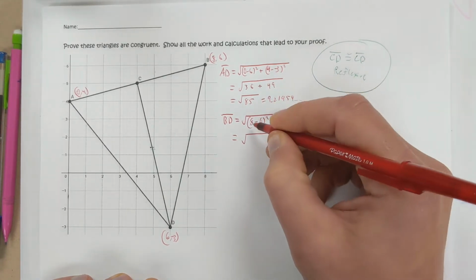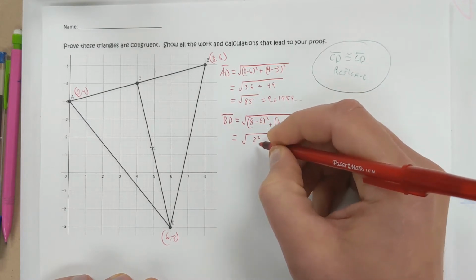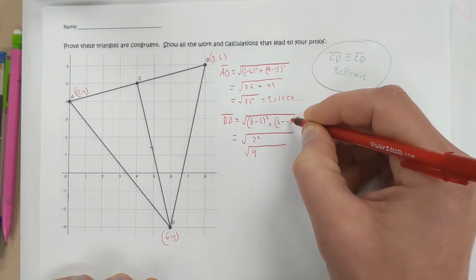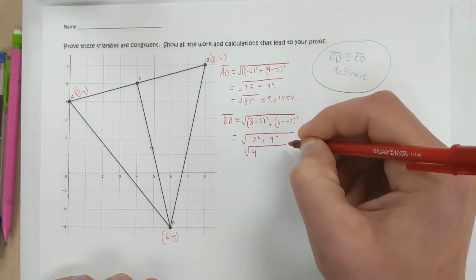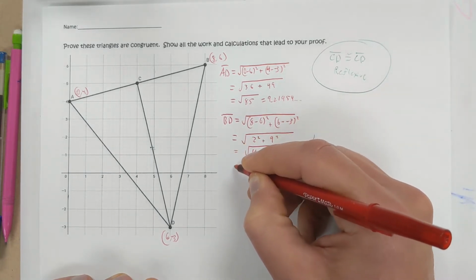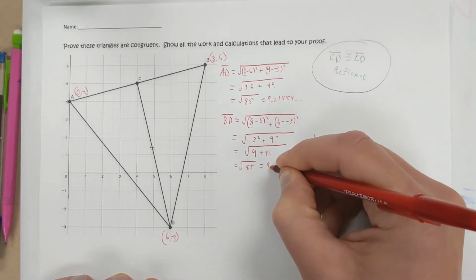So 8 minus 6 is 2, squared, which is 4. 6 minus -3 is 9, squared, which of course is 81. And that's going to give me the square root of 85. Hey, same thing. Fantastic.